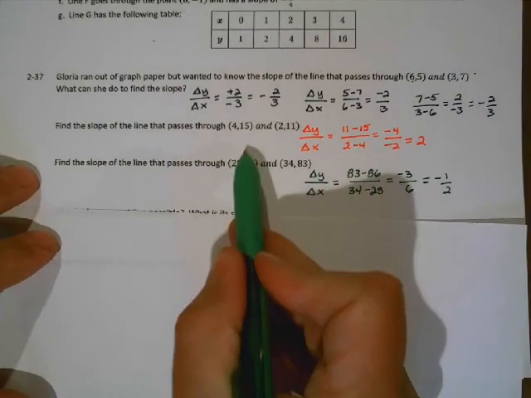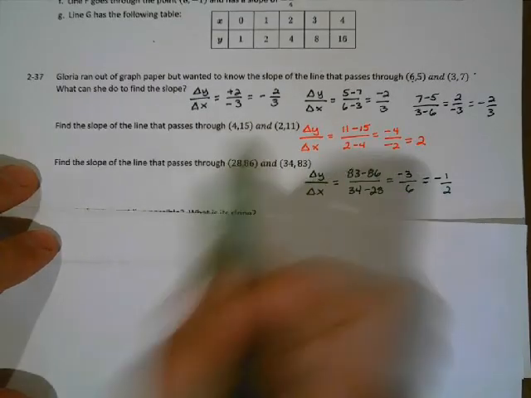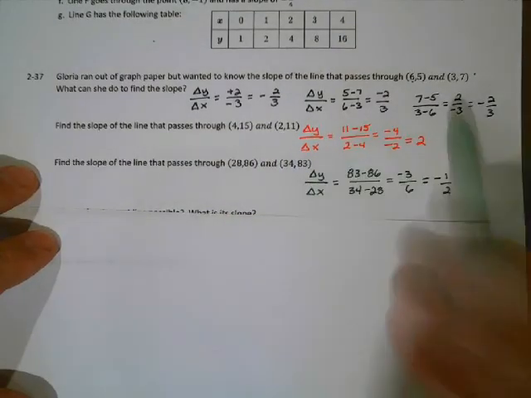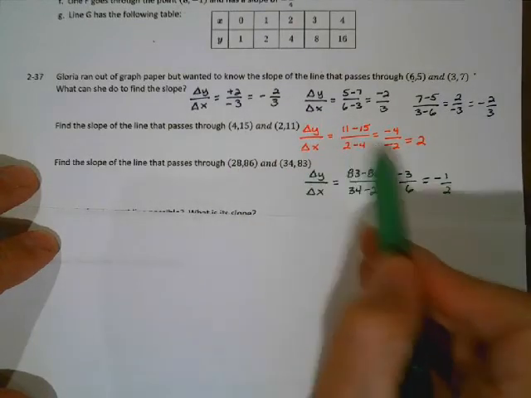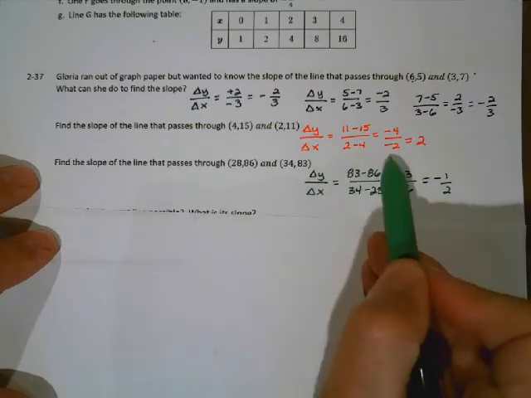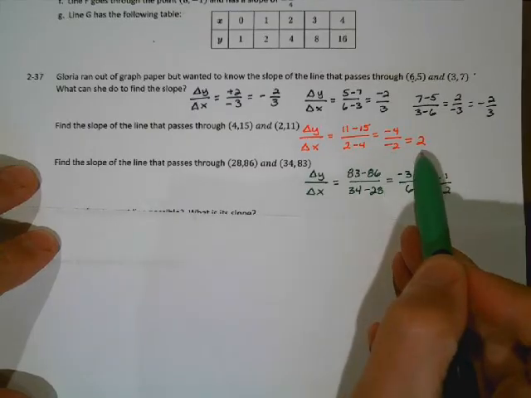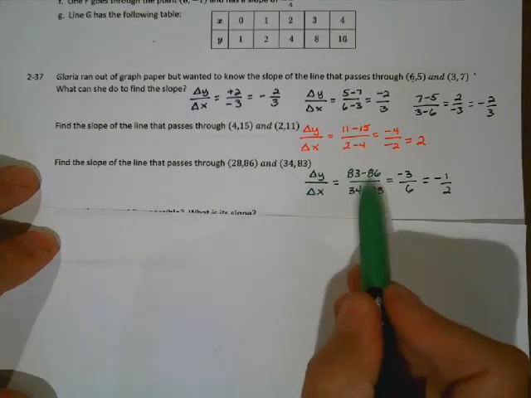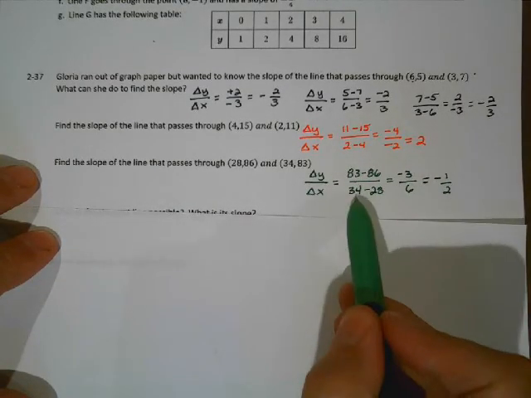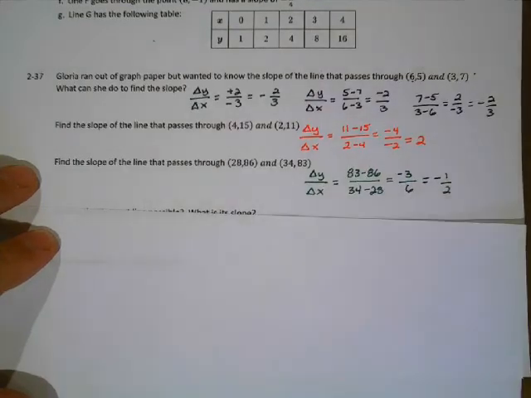So I went ahead and subtracted 11 minus 15. You could have done 15 minus 11 and then 4 minus 2. Would have given you the same answer as we showed up here. So I did 11 minus 15, so I got -4. And then I did 2 minus 4 and got -2. So -4 over -2, a negative divided by a negative is a positive. So my slope is +2 when I reduce that fraction. For the next one, I did 83 minus 86, which is -3, and then 34 minus 28, which is 6. -3 over 6 reduces to -1/2, and there's our slope without having to graph it.